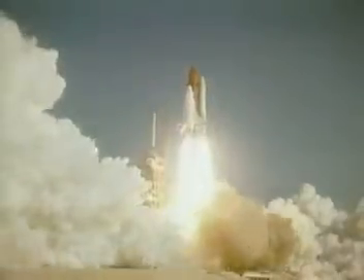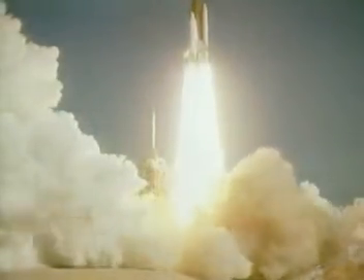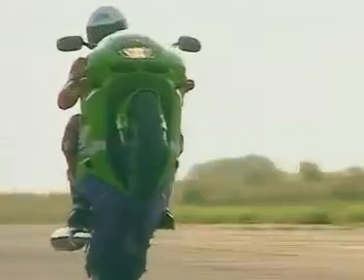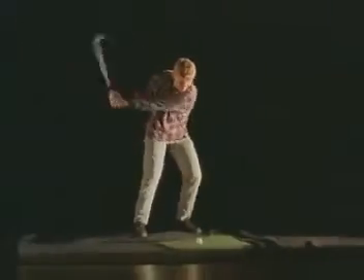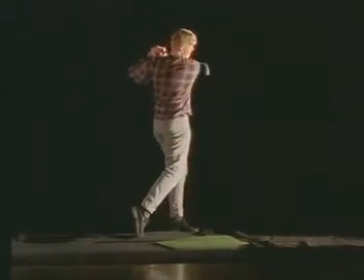Few things travel at constant speed. Most are either getting faster or slowing down. During this golf swing, the speed of the club is changing.